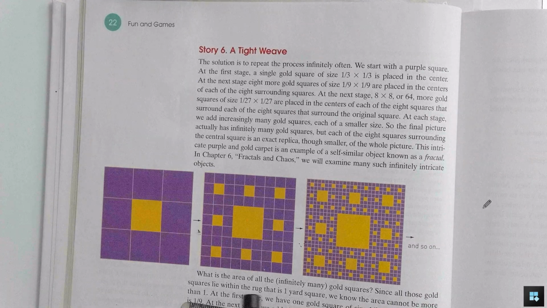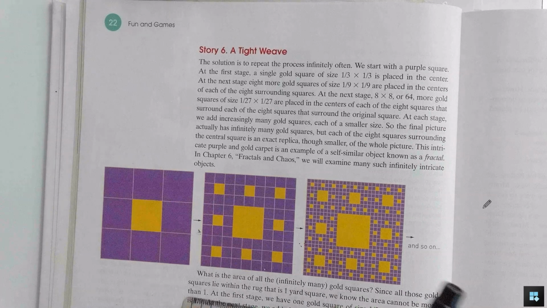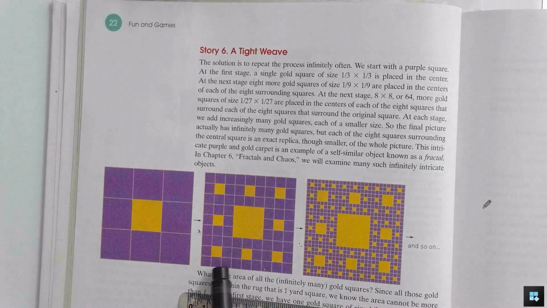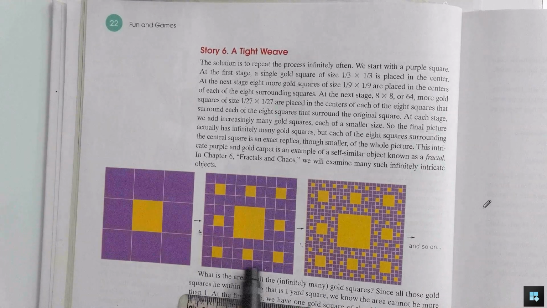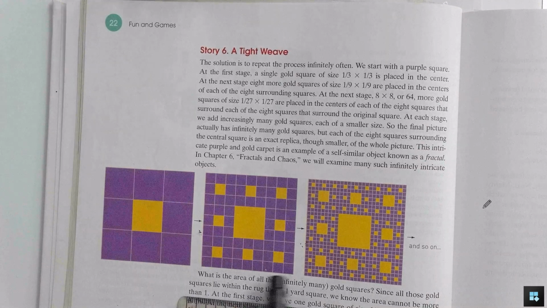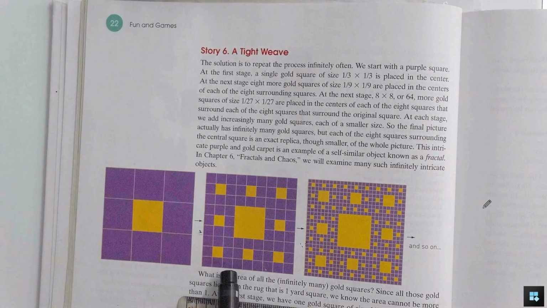Yeah, it's 3. Say 1, 2, 3. So this little piece is 3. We're making copies of this piece to make the whole carpet. When we do that, its scaling factor is 3, because we go from a length of 3 to a length of 9.